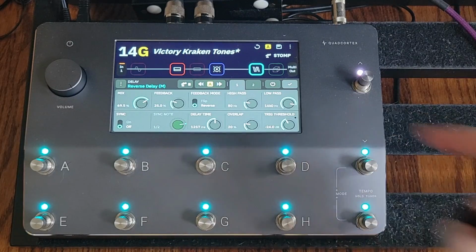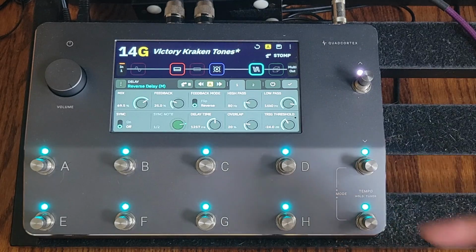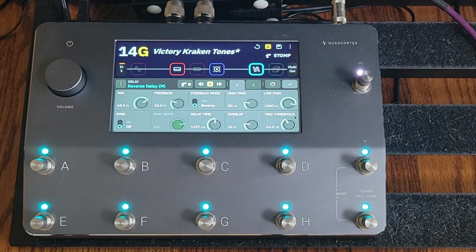So the overlap is also called crossfade, I think, on some other devices. This is how much overlap there is between those 1.2 second blocks as they're being repeated. It goes from 0 to 100%. You're not really getting 100% overlap, but you're getting more overlap on the tail end of one and the start of the next so that they blend together better.